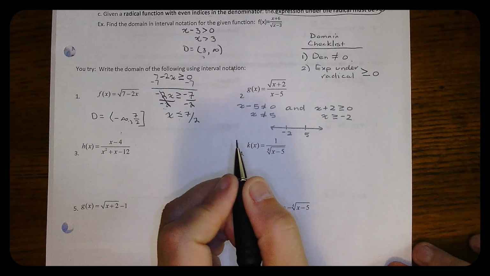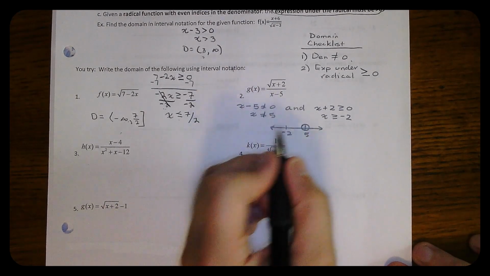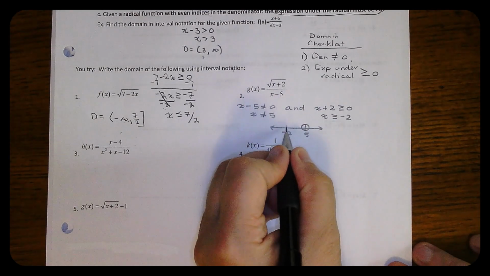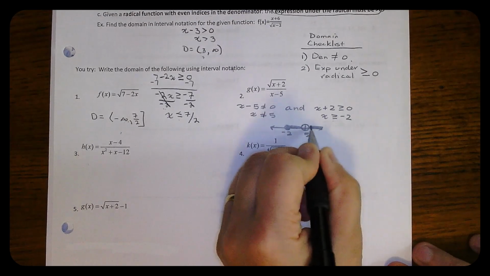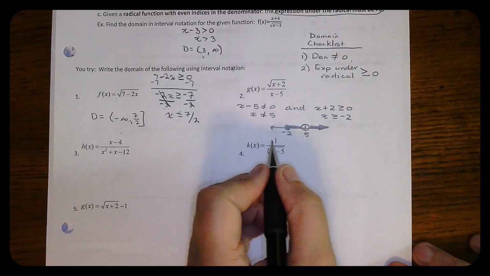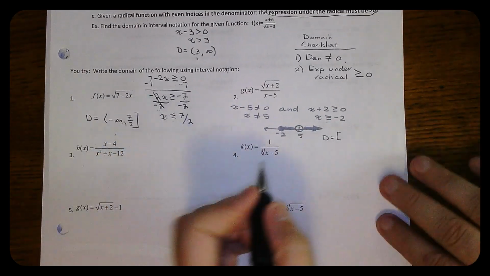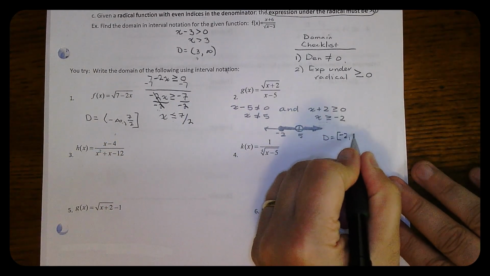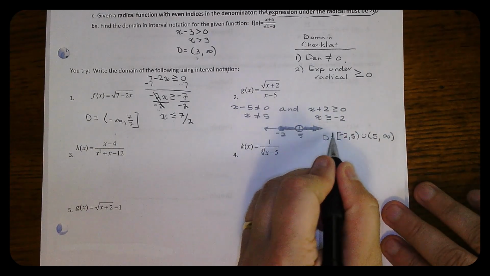So I'm going to put negative 2 and 5 on my number line and put the hole on the 5 first, and then x greater than or equal to negative 2 would be shaded to the right. So the domain in interval notation is bracket negative 2 to 5 union 5 to infinity.